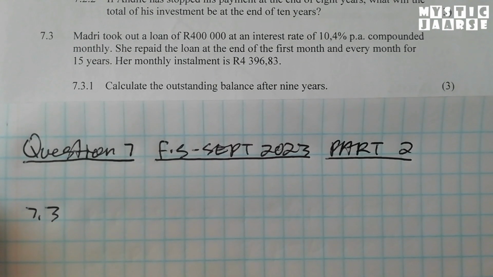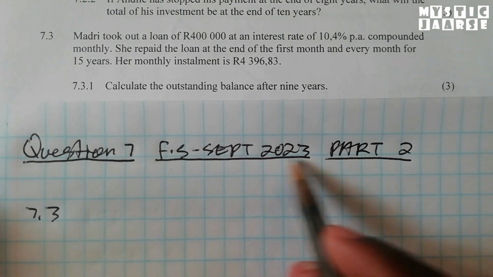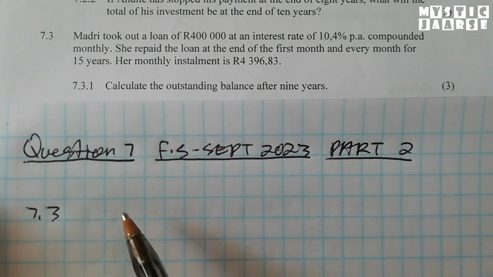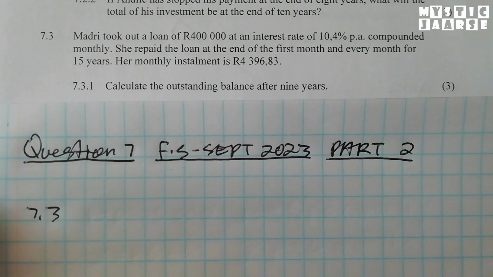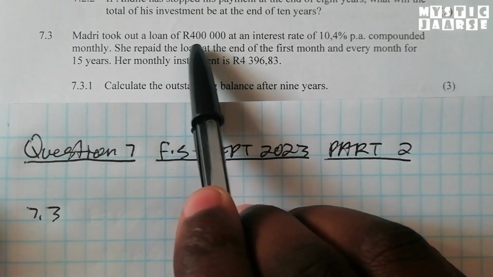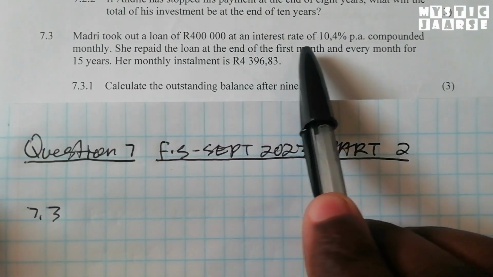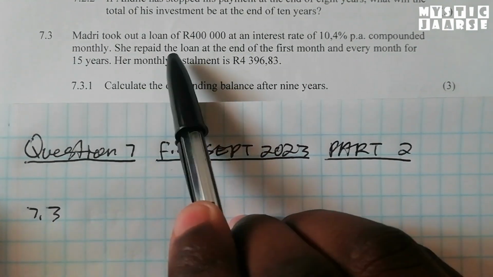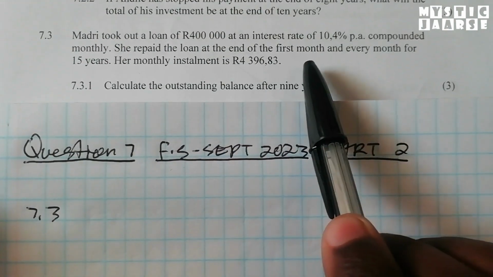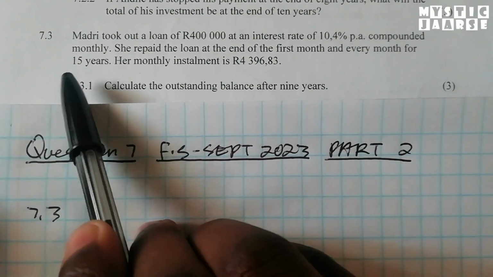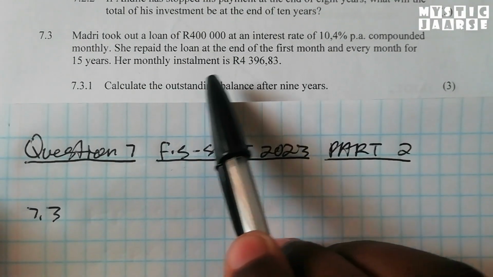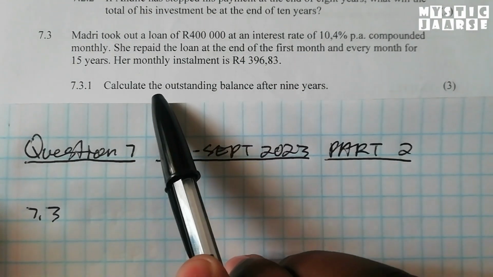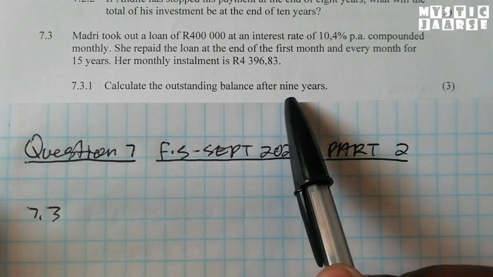Essential Maths Question 7 from the Free State September 2023 Paper 1 question paper, and this is part 2. We are continuing with question 7.3. Madri took out a loan of 400,000 rands at an interest rate of 10.4% per annum compounded monthly. She repaid the loan at the end of the first month and every month for 15 years. Her monthly installment is 4,396 rand, 7.3.1. Calculate the outstanding balance after 9 years.